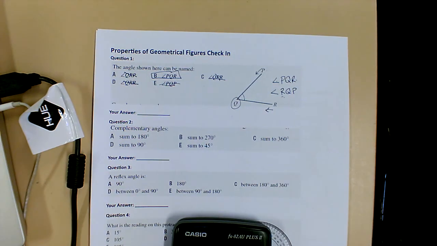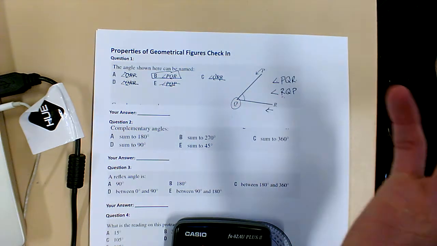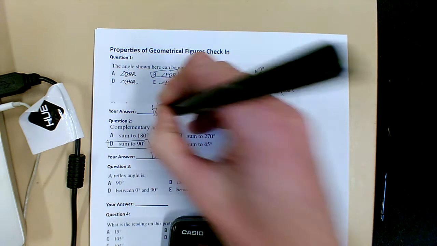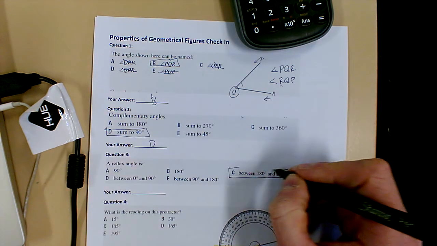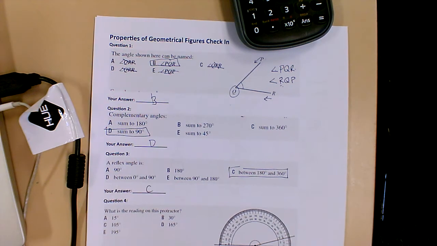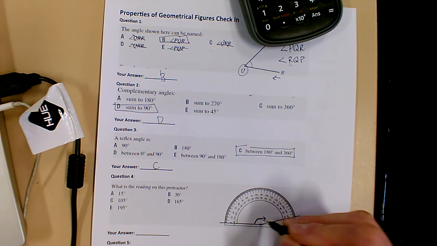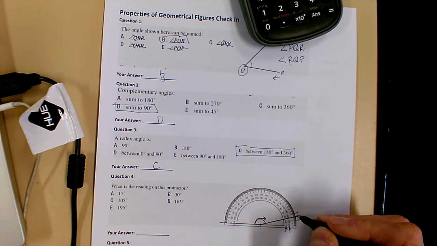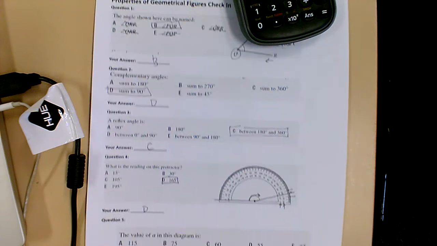Complementary angles add up to, or have a sum of, 90 degrees. So that one is nice and easy. A reflex angle is between 180 and 360, so that should be pretty straightforward. D, look carefully: since it's past 90, you're not reading from this side, you're reading from right here. It's between 160 and 170. If you look carefully, it's about 165. So D is 165.